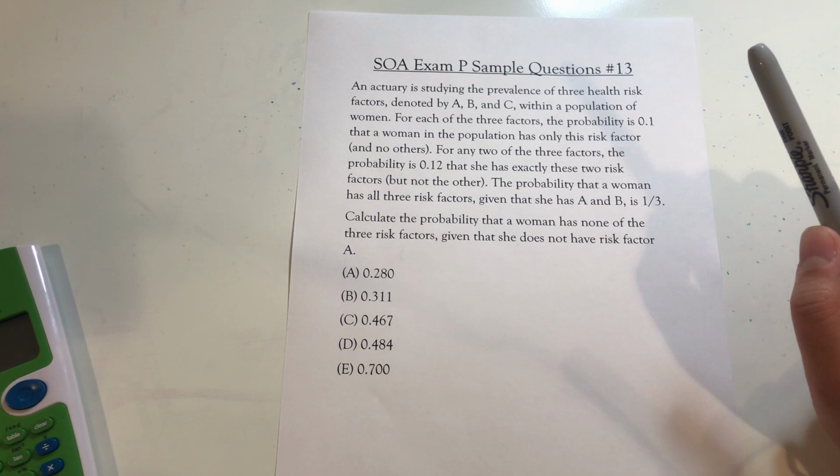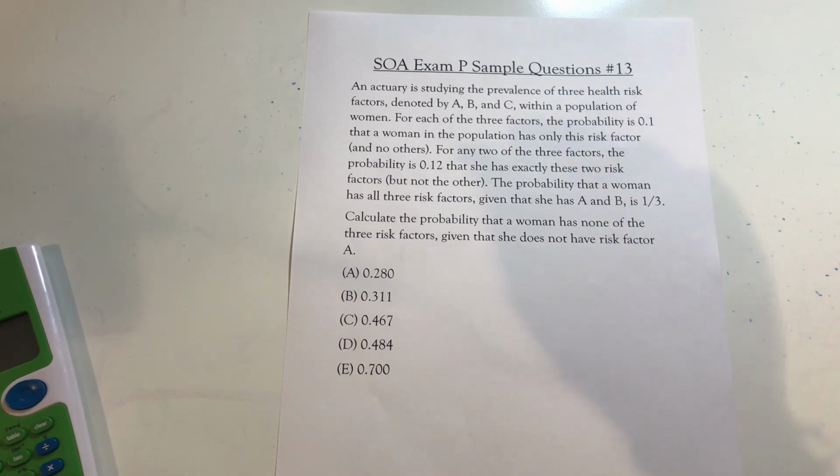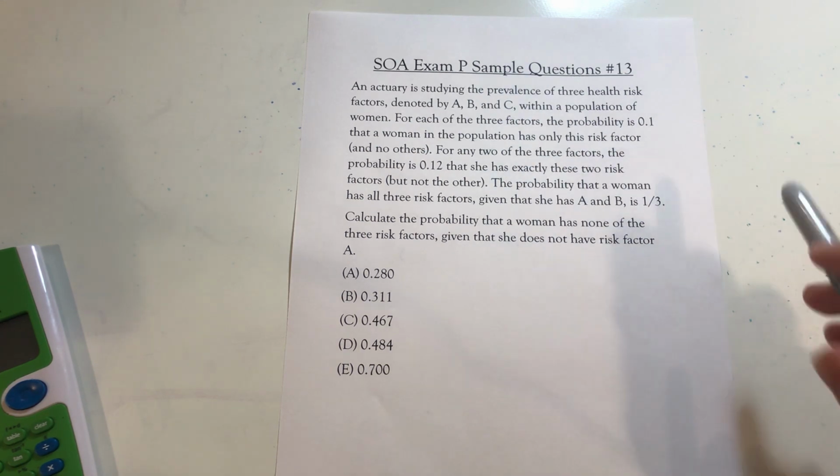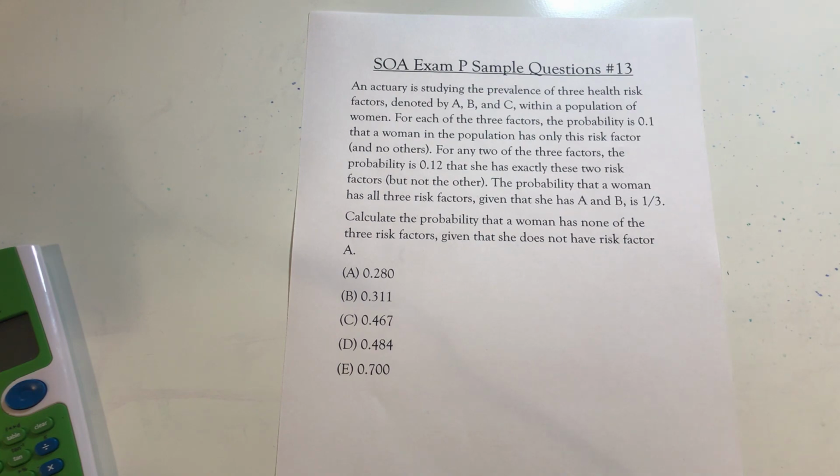The probability that a woman has all 3 risk factors, given that she has A and B, is 1/3. We want to calculate the probability that a woman has none of the 3 risk factors, given that she does not have risk factor A.